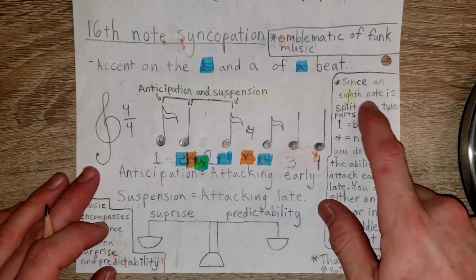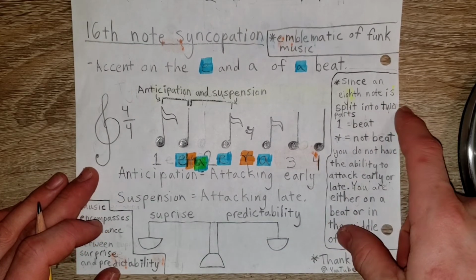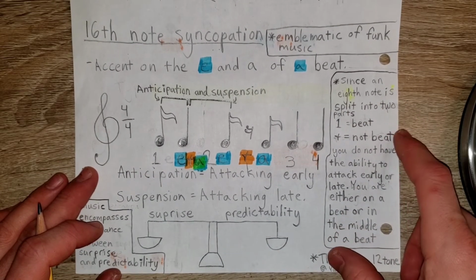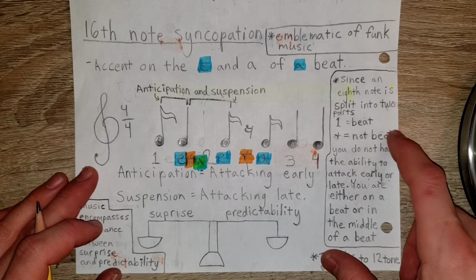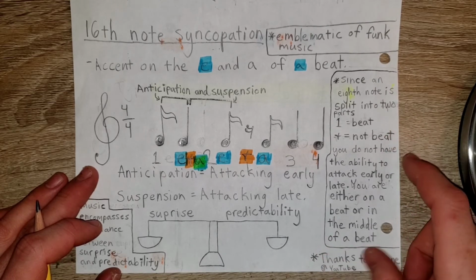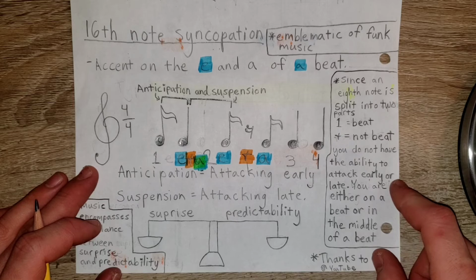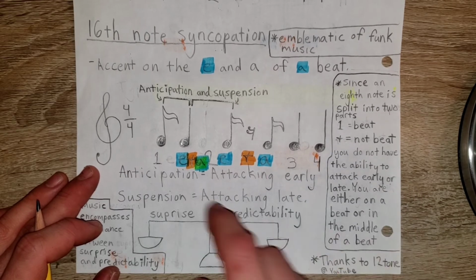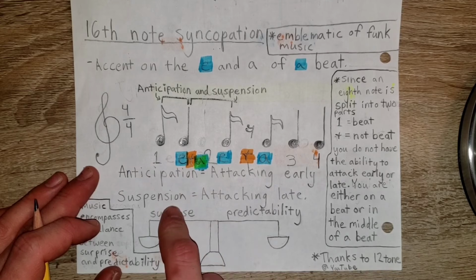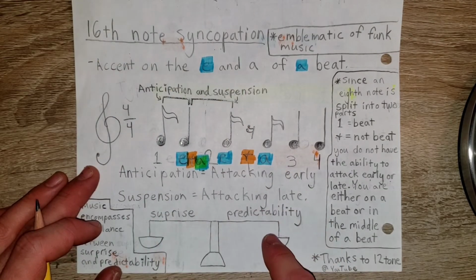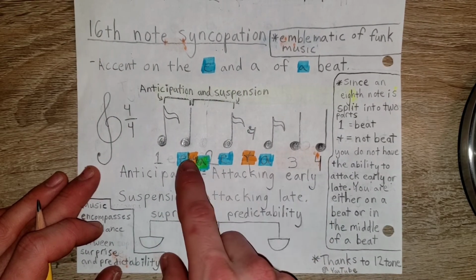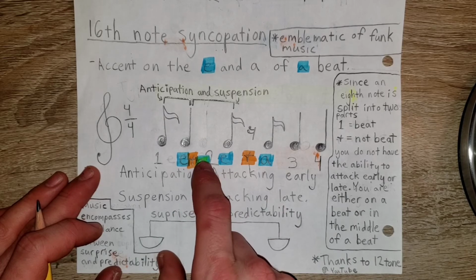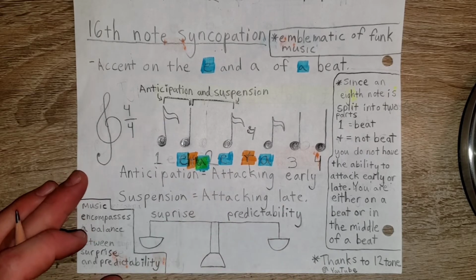So, I say, since an eighth note is split into two parts, one beat, the and is not the beat, you do not have the ability to attack early or late. You are either on the beat or in the middle of a beat. Your early and your late attacks are with your 16th note syncopation because you have the availability to actually hit it late or hit it early.